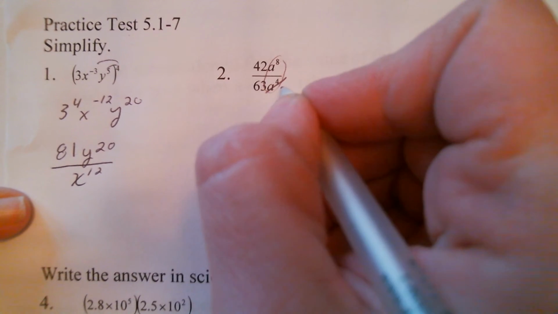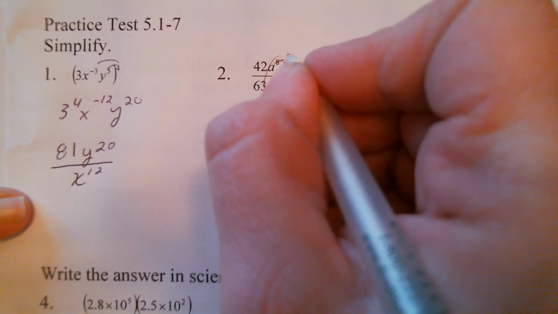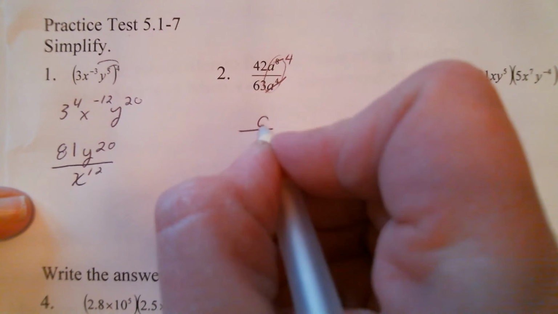A to the 8th divided by a to the 4th. You can take a to the 4th out of both. 8 minus 4 is 4. So you have a to the 4th in the numerator.